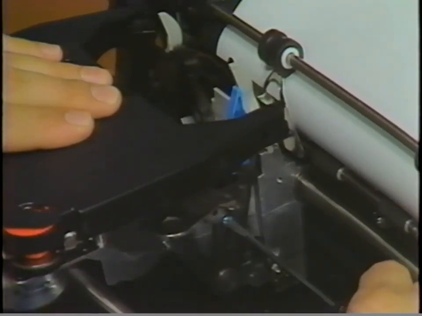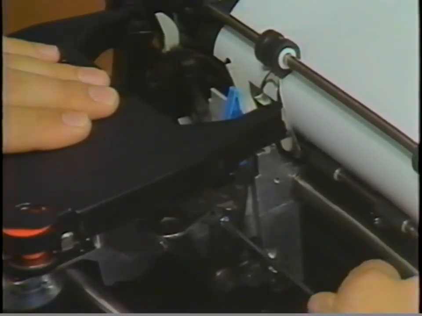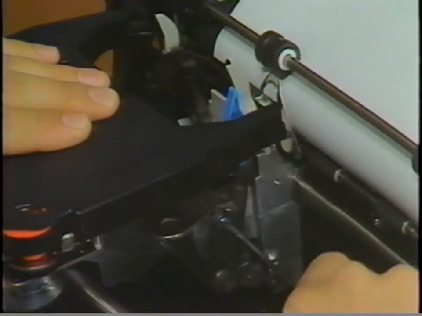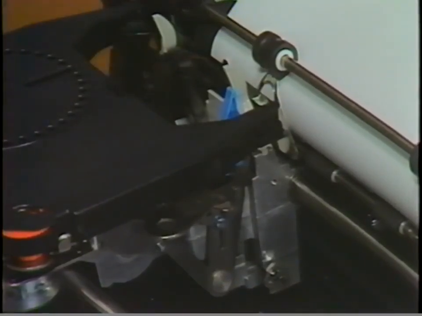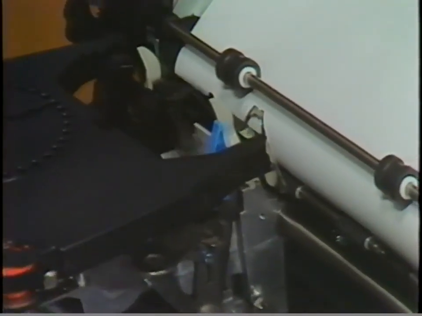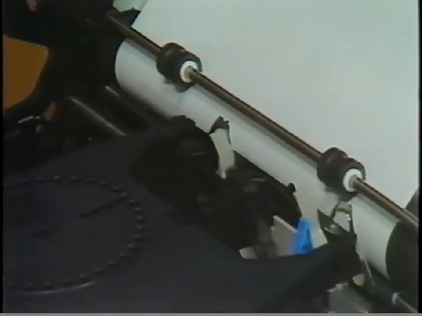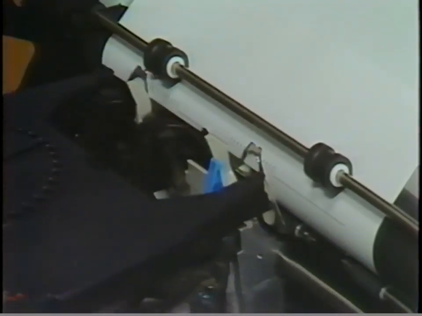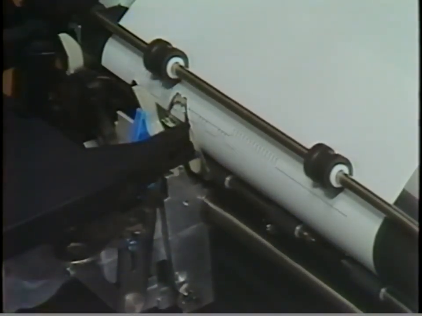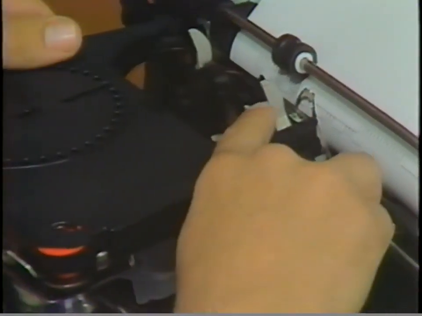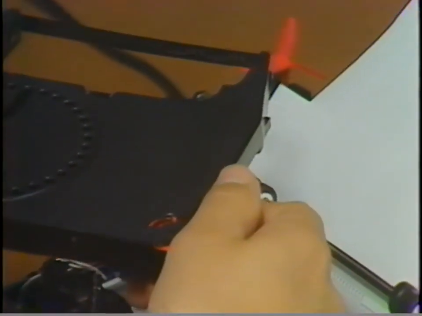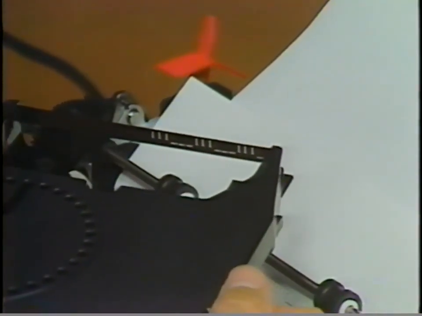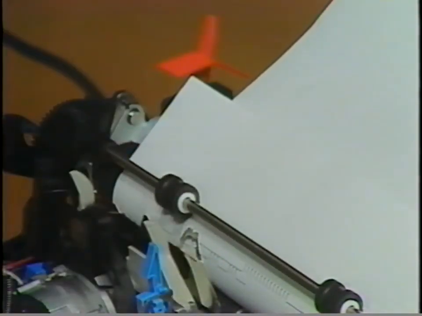In the next step, you will adjust the ribbon plate height so the closed bracket and the underscore print an equal distance from the top and bottom of the ribbon. When this is achieved, tighten the adjusting screw. This completes ribbon plate removal.